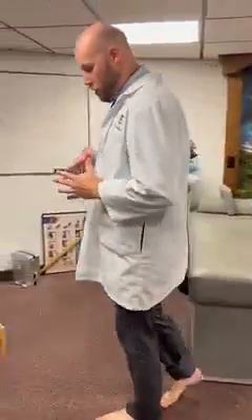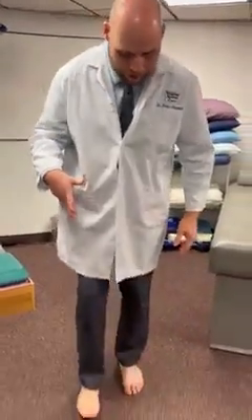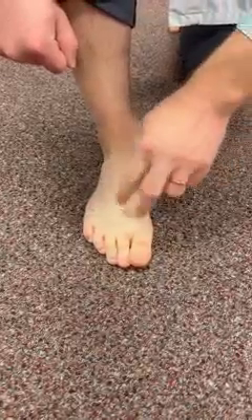So next thing I want to talk about is different conditions that can be treated with foot problems. So I'm going to have her zoom back in on my foot here. The first condition I'm going to talk about is called metatarsalgia. So right here are the metatarsals that I just talked about. You have 5 metatarsal bones here.